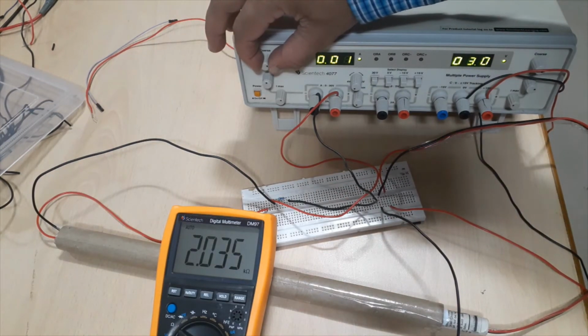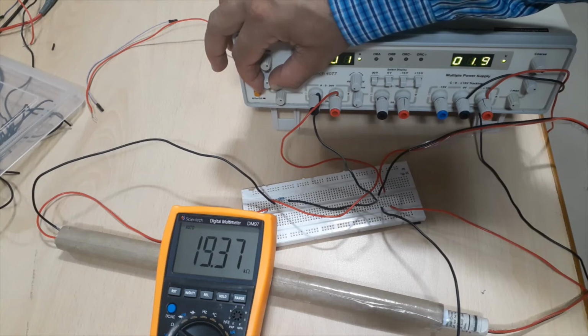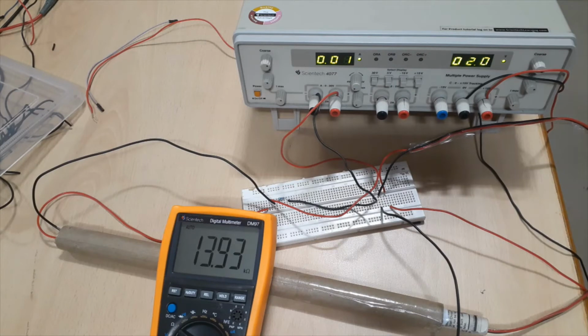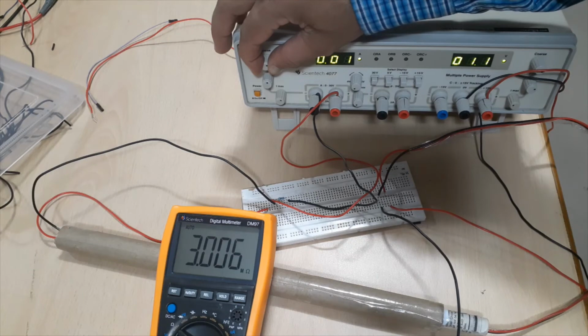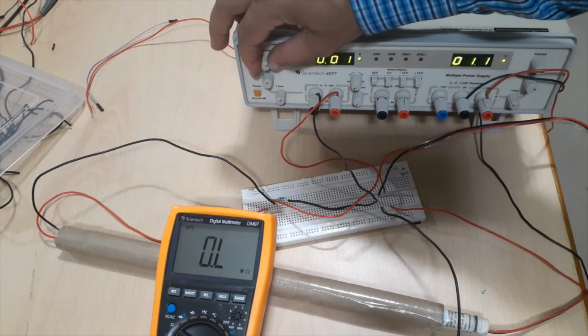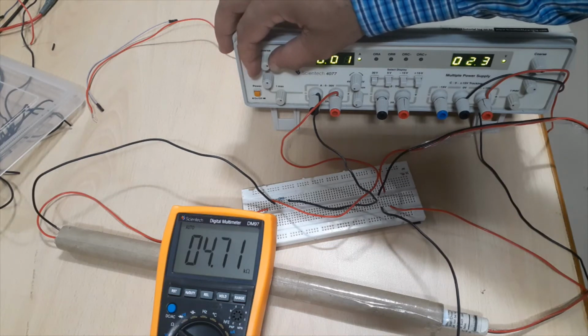Let us make it to 2 volts. This is 2 volt, it's 13.9. So you can see there is a huge difference. Now let us make it 1. So at 1 volt it is getting stabilized. Okay, so probably the LED is not glowing because we have seen that it started glowing from 2 volts. So now it has started working.